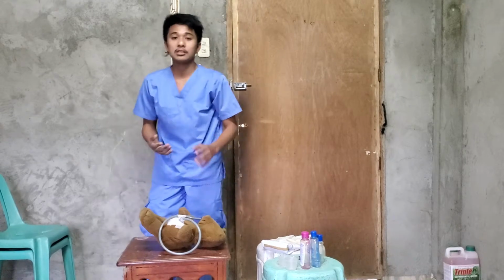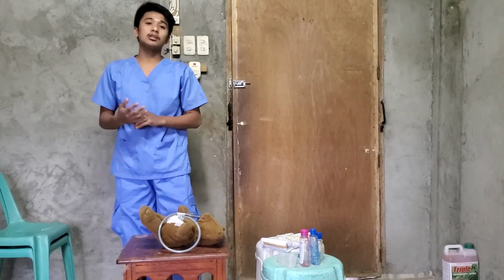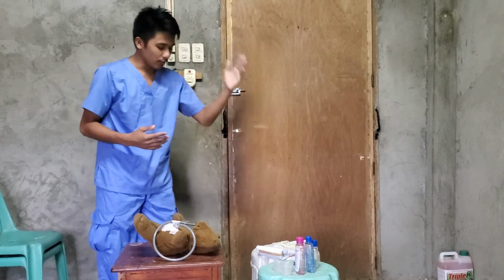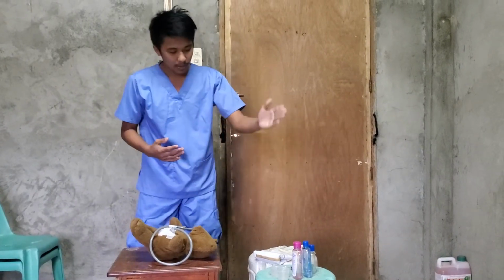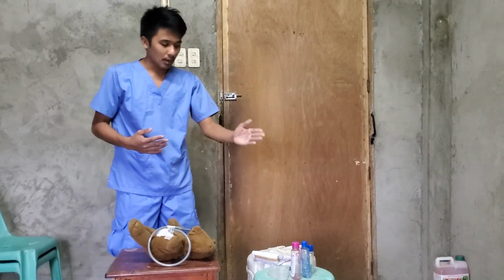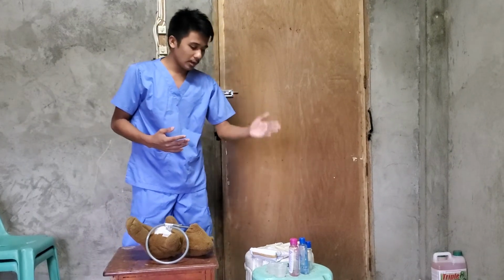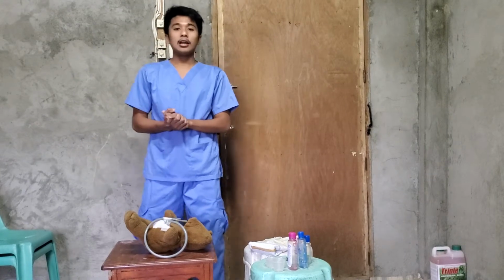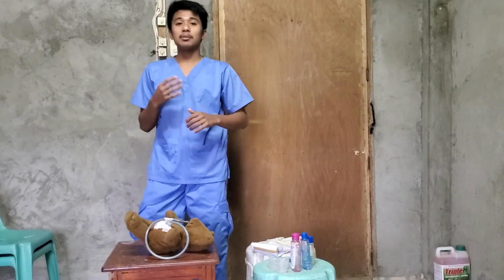Then after that is gather the supplies needed for the procedure. So we have non-sterile gloves, we have a towel, we have tap water, warm water, and we have a syringe, and also we have the prescribed medication. Then after that is the procedure in administering medication.